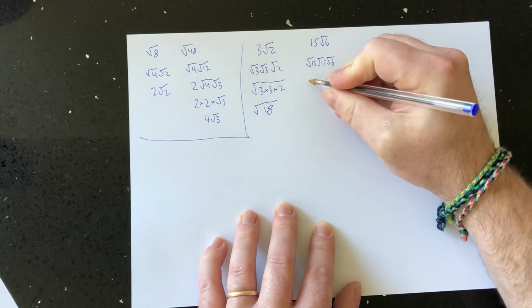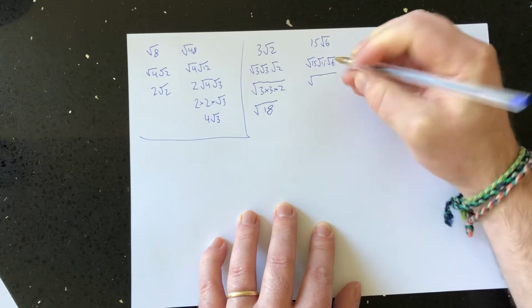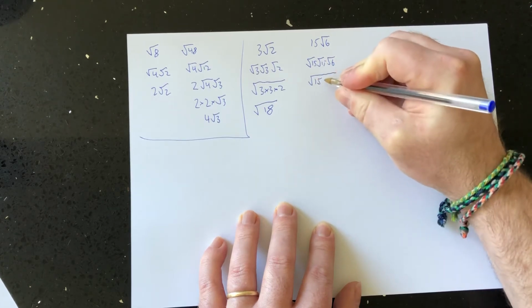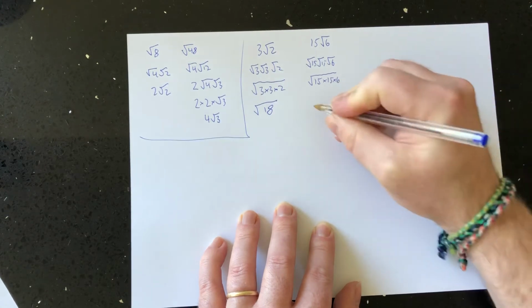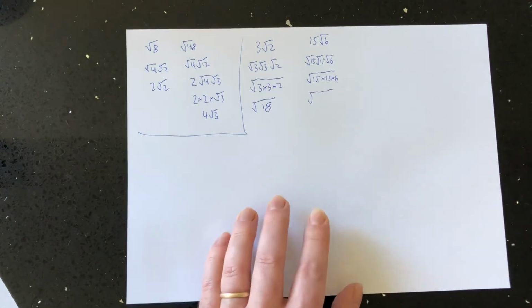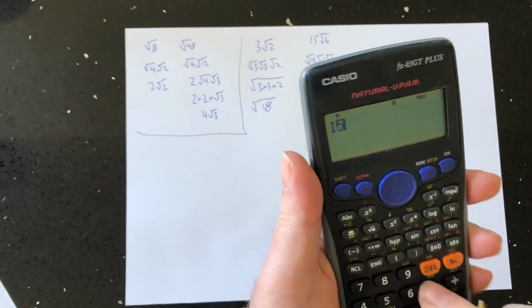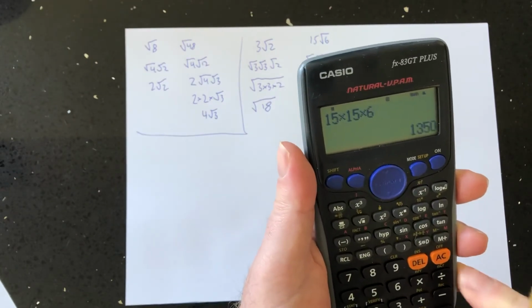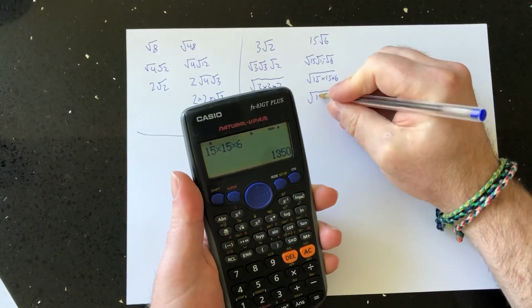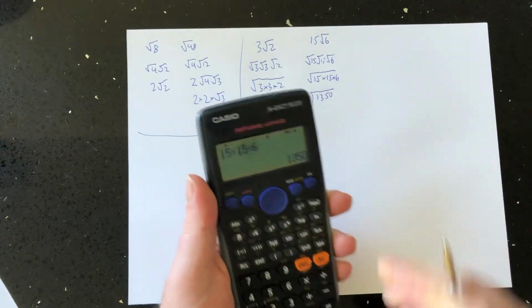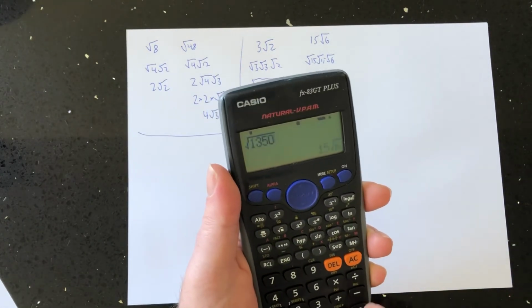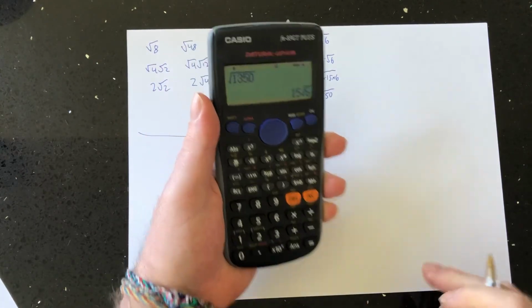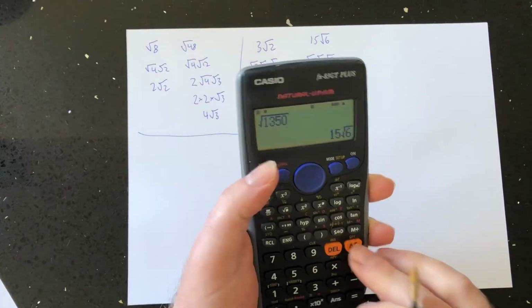Then I can put all this under one bracket, or one square root. And at this stage, I'm going to bring in the trusty calculator to do 15 times 15 times 6, which gives me the square root of 1350. And if I put that in, 1350, it should take me to 15 root 6. So again, that's a way you can check with your calculator.